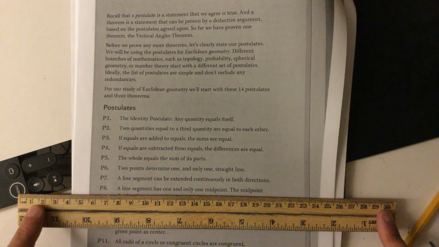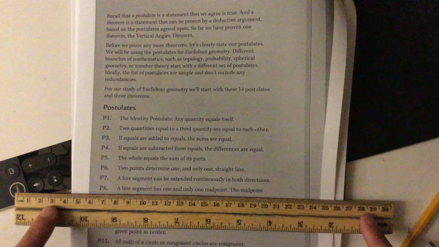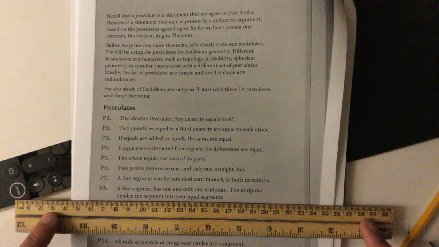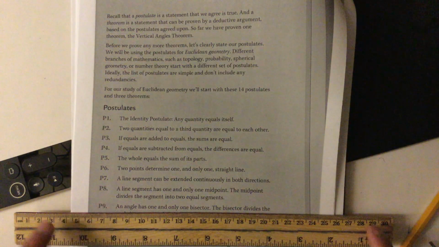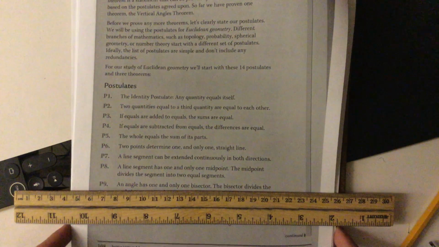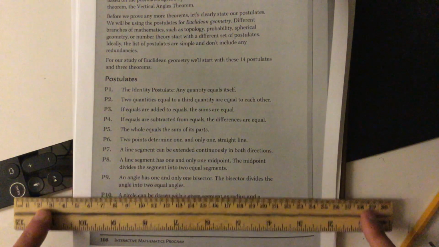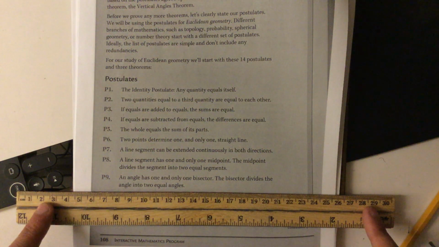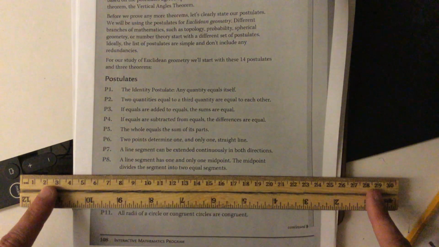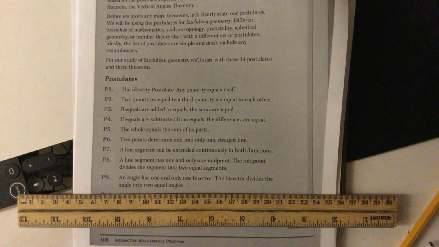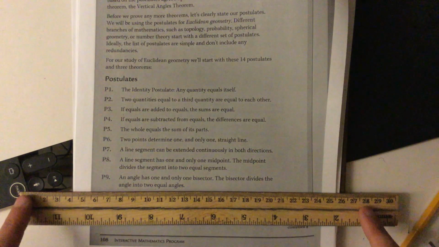A line segment has one and only one midpoint. The midpoint divides the segment into 2 equal segments. Postulate 9. An angle has one and only one bisector. The bisector divides the angle into 2 equal angles. That's very similar to postulate 8. Bisectors and midpoints are similar, but for segments and for angles.